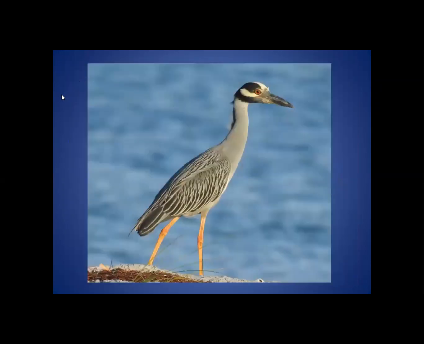Next species. What do we got? Related species. So pretty much just a gray bird, right? All the color patterns up on the head. That should be a clue. Yeah, there you go. Bren's got it. So this is a yellow-crowned night heron. Yeah, very good, everybody. Yellow-crowned night heron.